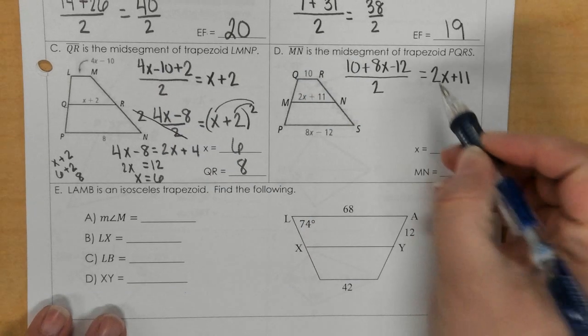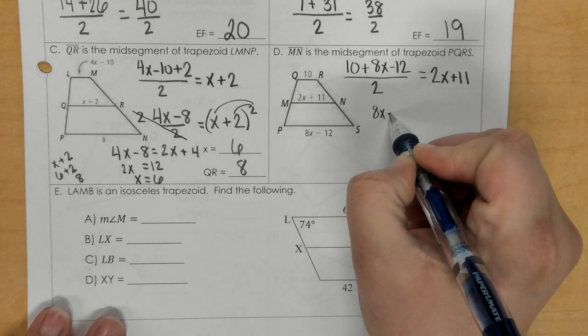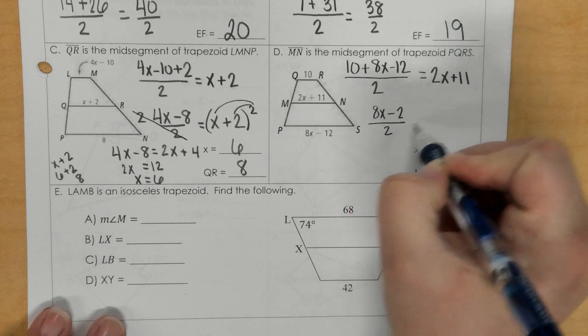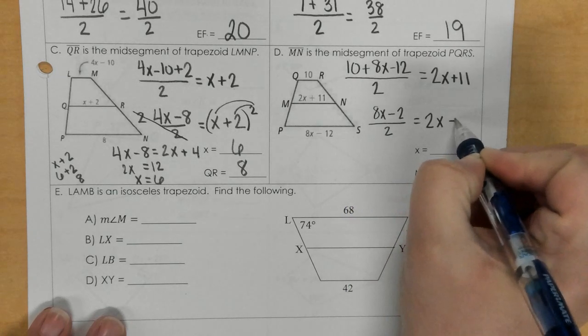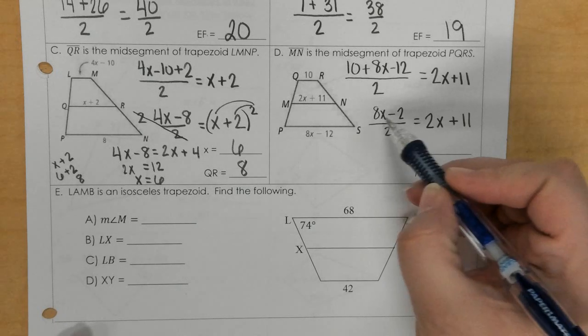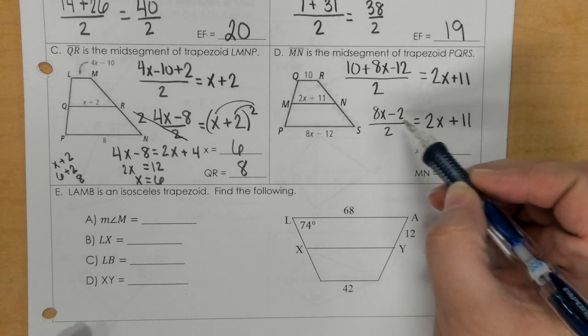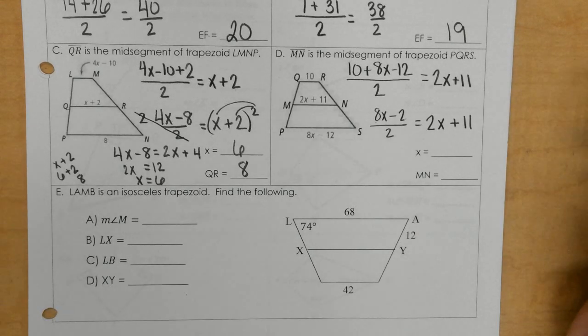For this, I would go ahead and combine the like terms at the top. Then you could think of this a different way. Since these are divisible by 2, I could divide that and get 4x minus 1, or I could multiply both sides by 2 still. So either way would work.